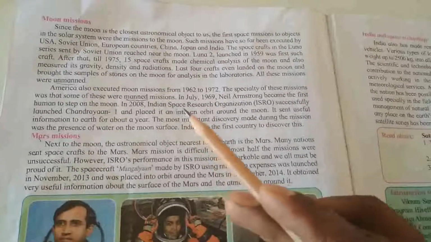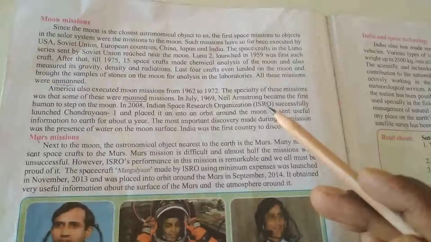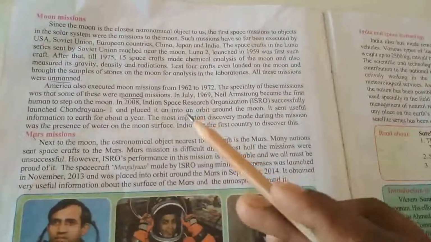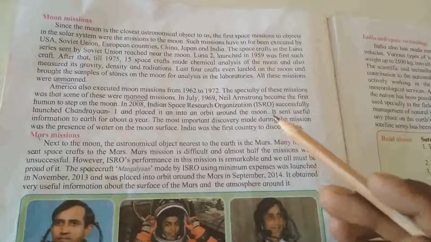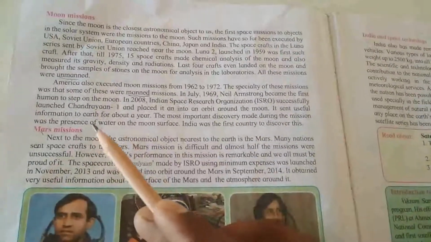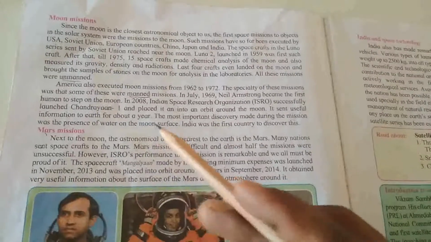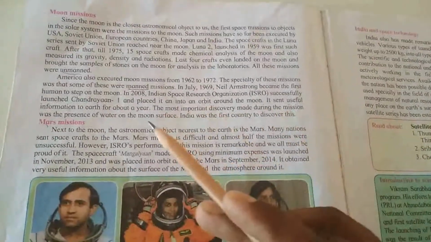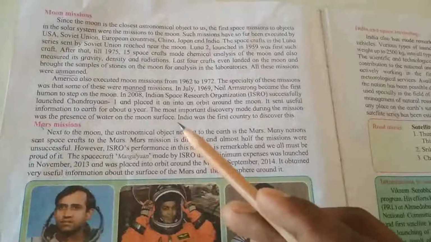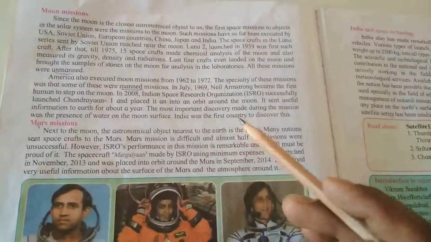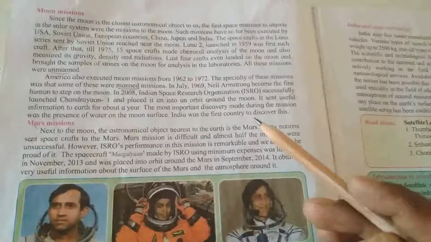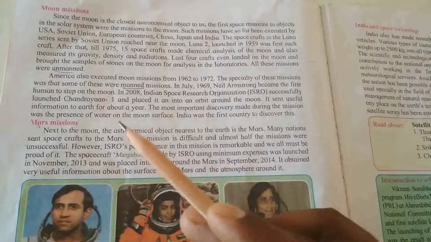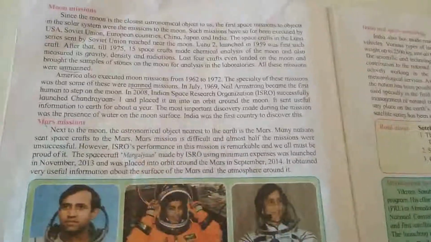In 2008, the Indian Space Research Organization ISRO successfully launched Chandrayaan-1 and placed it into an orbit around the moon. It sent useful information to Earth for about a year. The most important discovery made during the mission was the presence of water on the moon's surface. India is the first country to discover this.